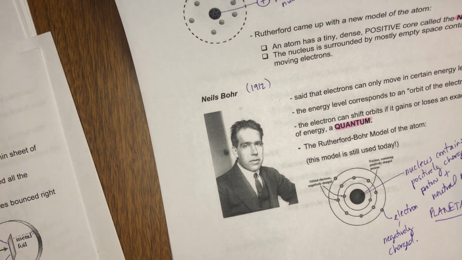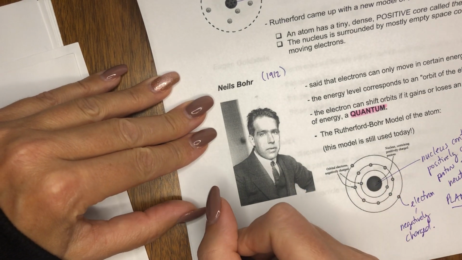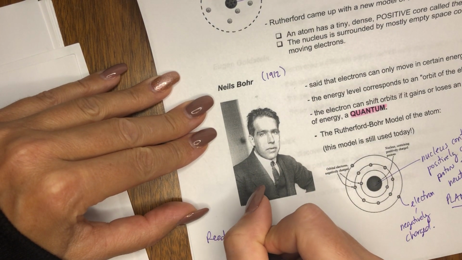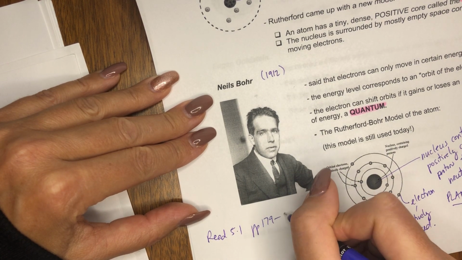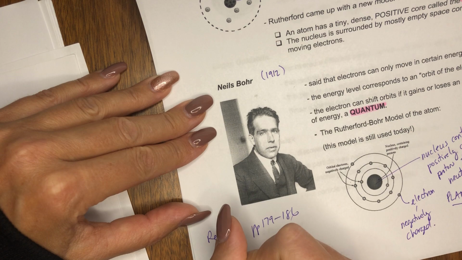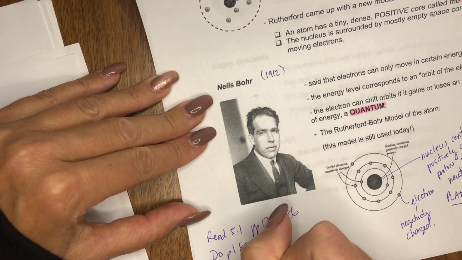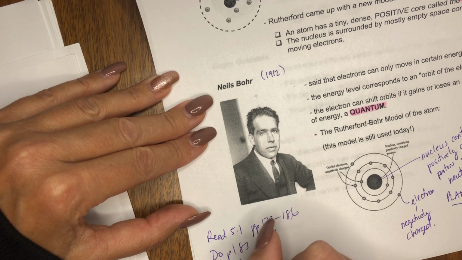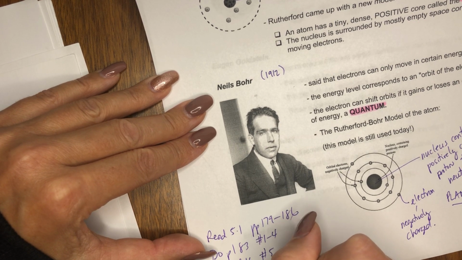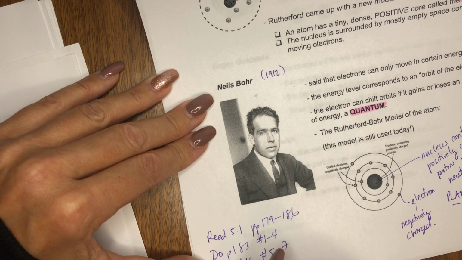Some of the homework for this section you can do: you can read 5.1, that's pages 179 to 186, and do page 183, numbers 1 to 4, page 184, numbers 5 to 7, and page 186, numbers 6 and 7.